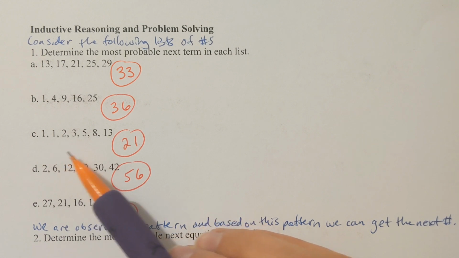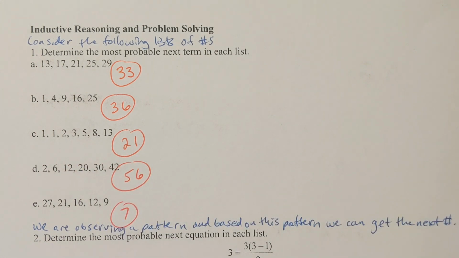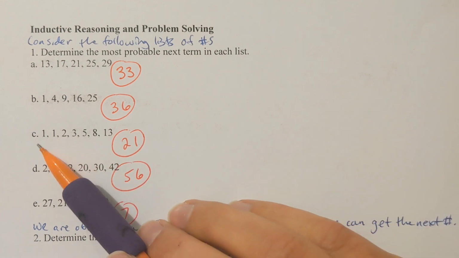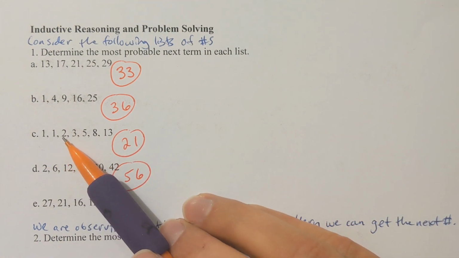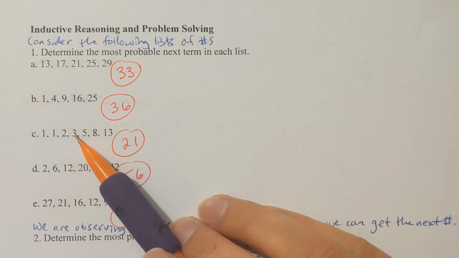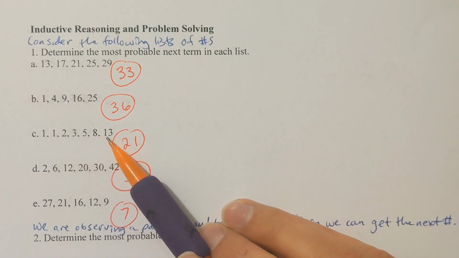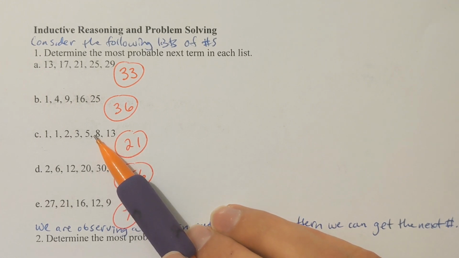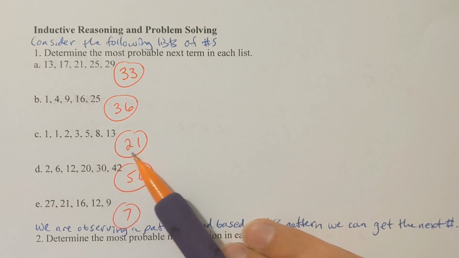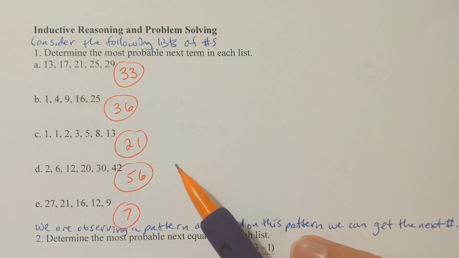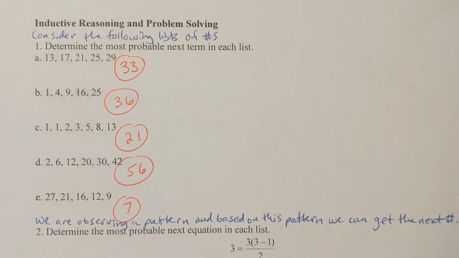Part C. What if we have 1, 1, 2, 3, 5, 8, 13? We call this sequence a Fibonacci sequence, and a Fibonacci sequence is basically where you're just adding the previous 2 terms to get the next term. Check it out. 1 plus 1, I get 2. 1 plus 2, I get 3. 2 plus 3, I get 5. 3 plus 5, I get 8. 5 plus 8, I get 13. So you guess that trend would continue. 8 plus 13 gives me 21, so 21 would be an educated guess there for the next term.